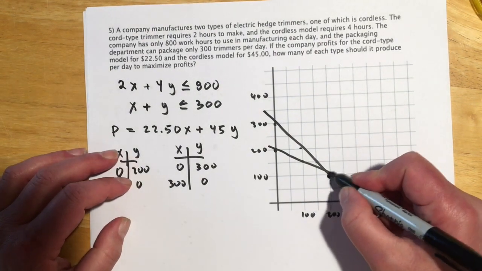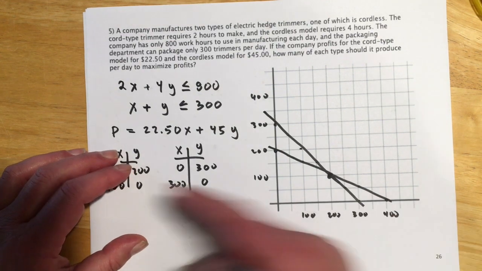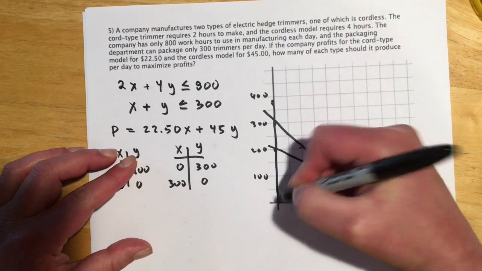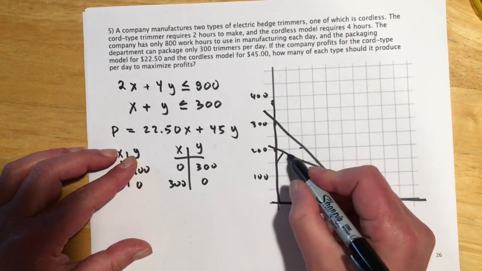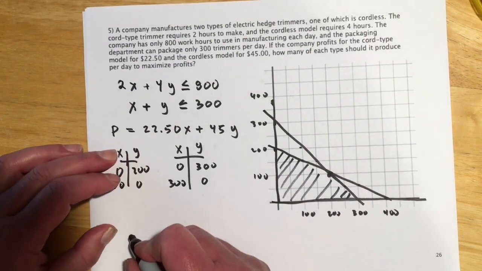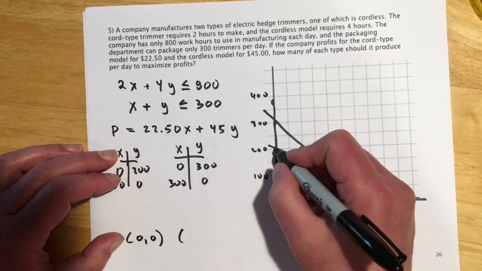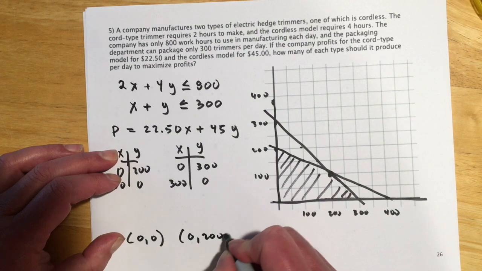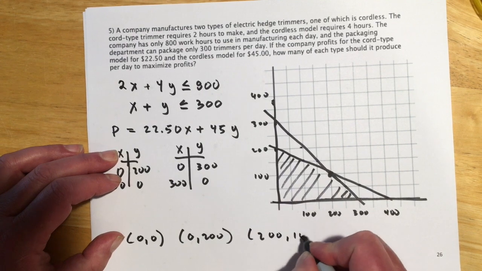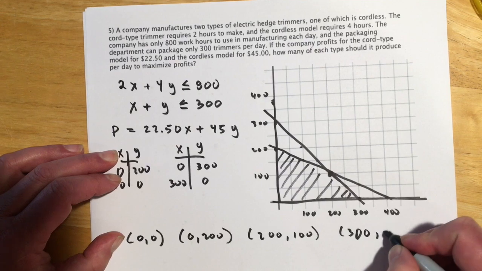And with this one, if you draw it decent, you could read that point off of there. You can also solve for it. These are less thans, so our region, and then we're confined to the first quadrant as always. So our region is going to be right here. So our corners are going to be at 0, 0, which is not going to maximize profits. This one is 0, 200. And this one is 200, 100. And then this one is 300, 0.